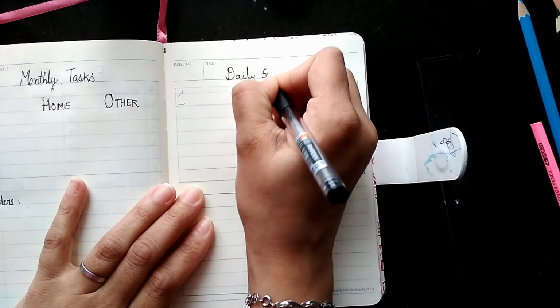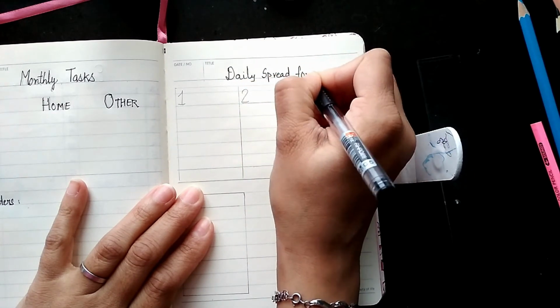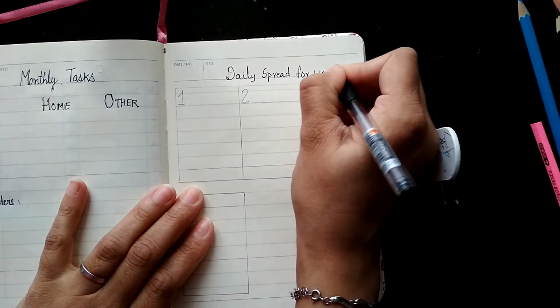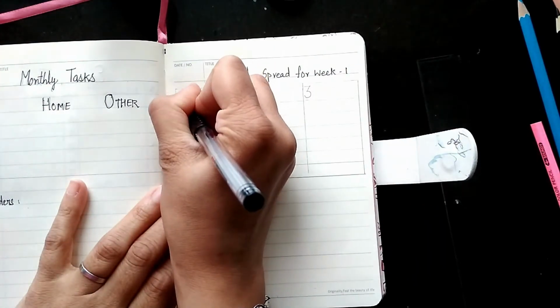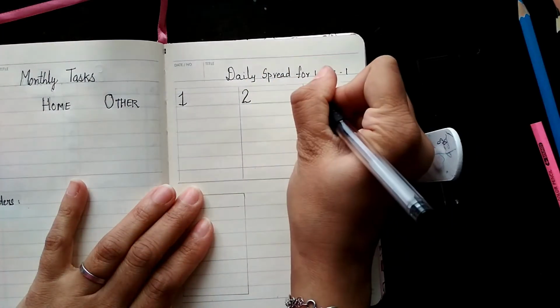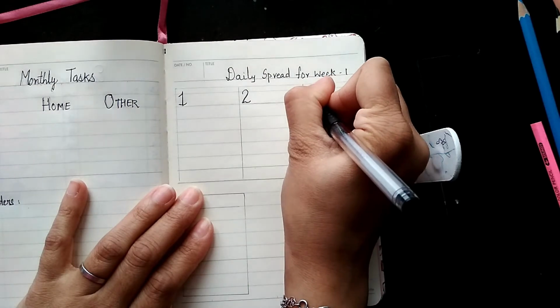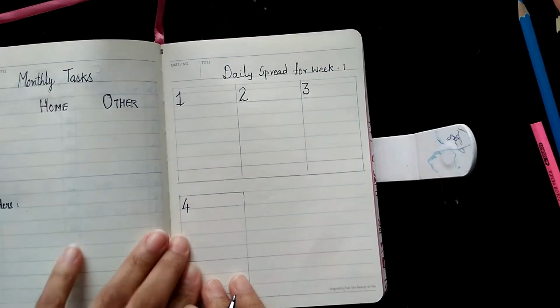As March starts from Thursday and ends on the 4th Sunday, I have created here 4 sections for that, because I plan my month from 1 and not according to the week. So I have created 1, 2, 3, 4 sections.